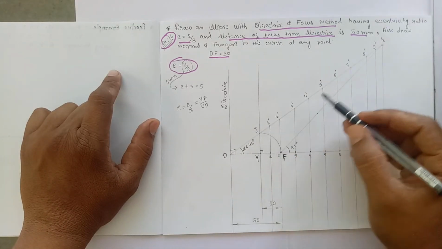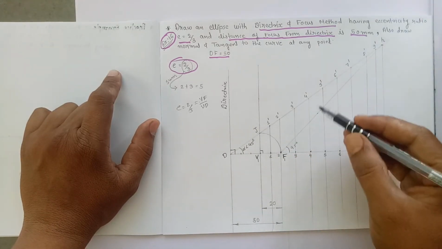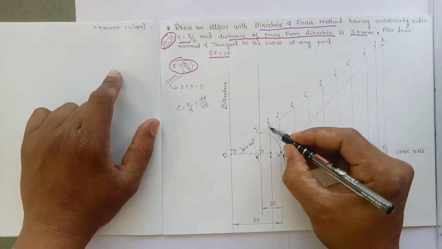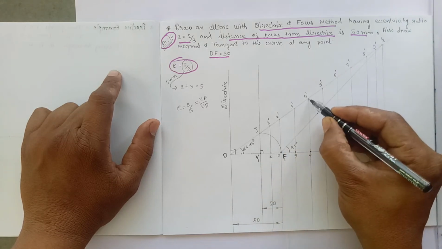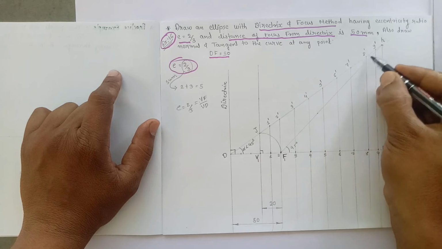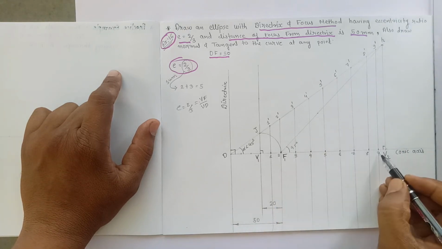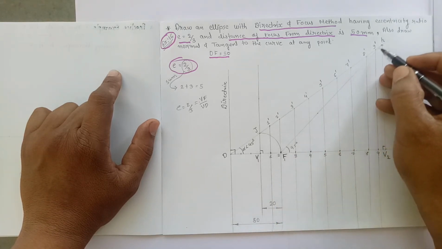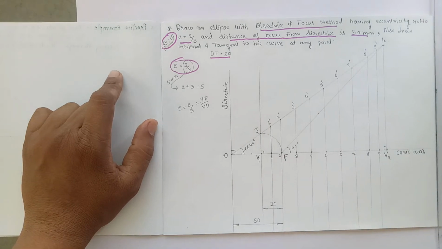Now give the name of the intersection points of these lines and the line DJ: 1 dash, 2 dash, 3 dash, 4 dash, 5 dash, 6 dash, 7 dash, 8 dash and 9 dash. 1, 2, 3, 4, 5, 6 up to 9, 1 dash up to 9 dash.